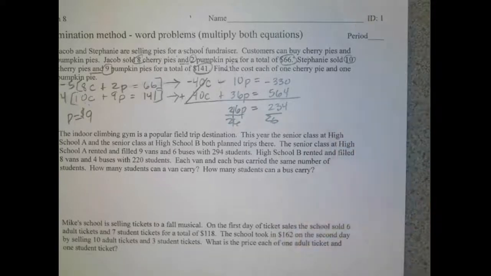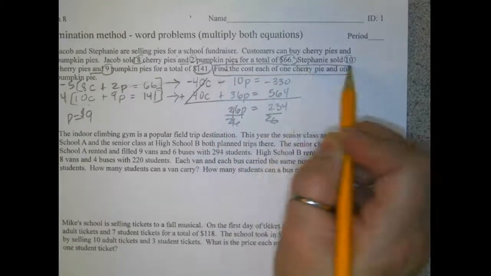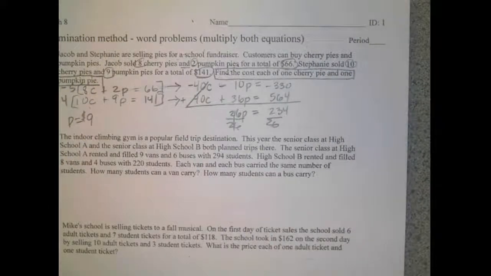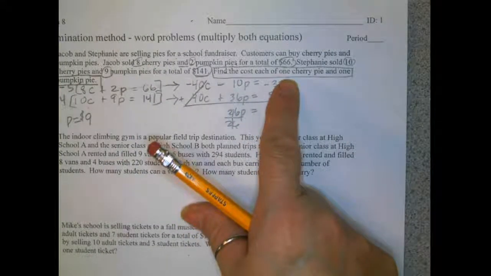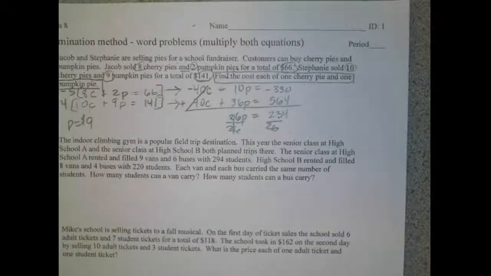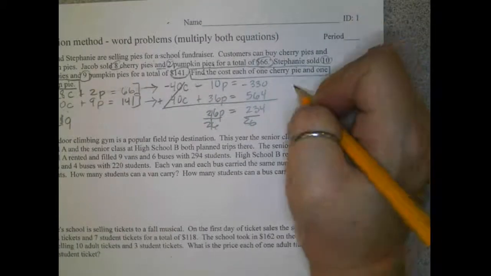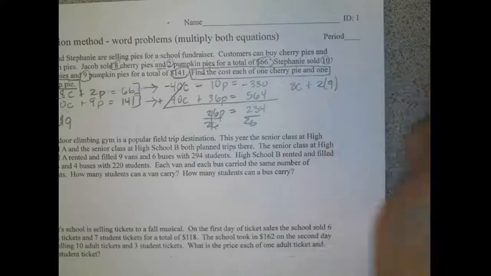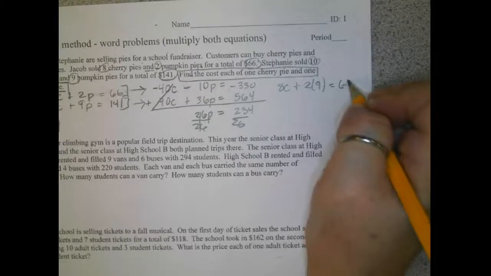What is the question it's asking me though? And 1 pumpkin pie. So I know the pumpkin pie. Do I know how much the cherry pie costs yet? Can I figure that out though? I can substitute it into one of my equations. Which one do you think is probably the easier one to do? Top or bottom? Me too. So I'm going to say 8 cherry pies plus 2, and instead of p, we're going to say 9, right? 9 pumpkin pies is going to be equal to $66.